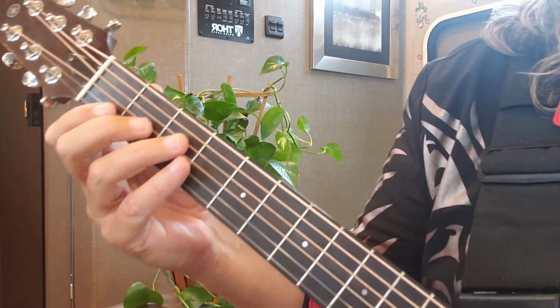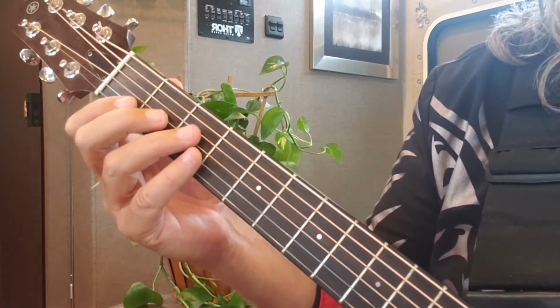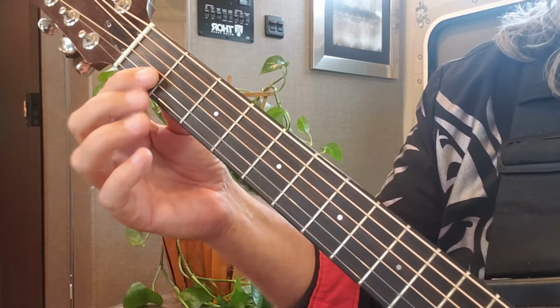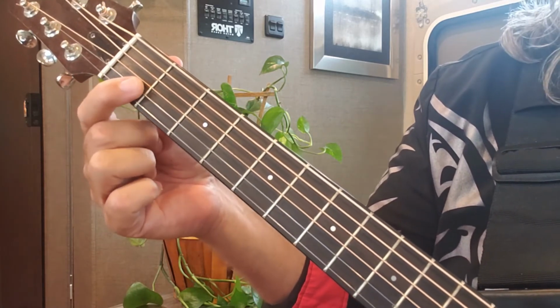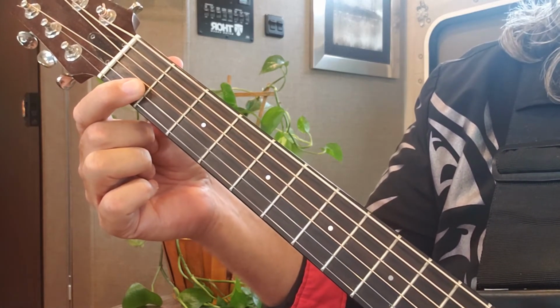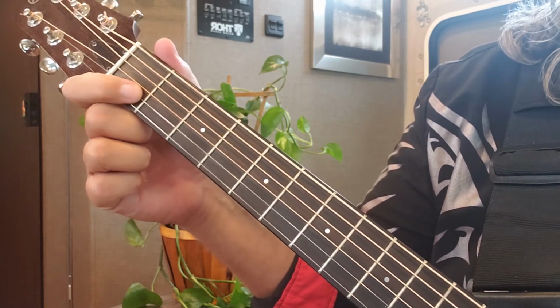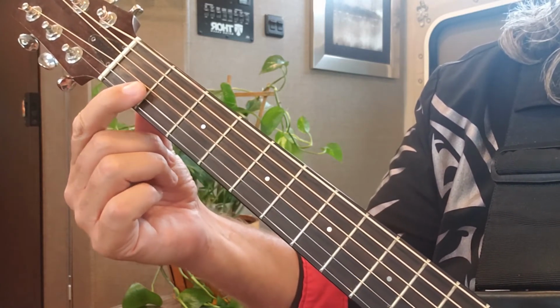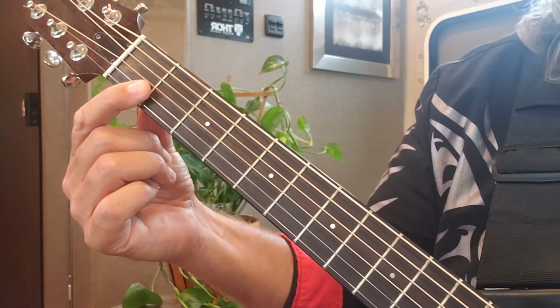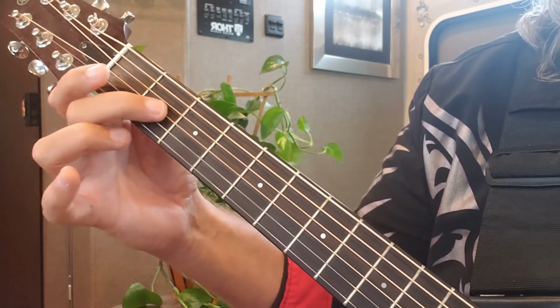Now here's the biggie. This is the one that stops everybody when they're first playing guitar, and that's when they stop playing guitar. This one here. Bar both of those. It's easy, right? 1, 2.